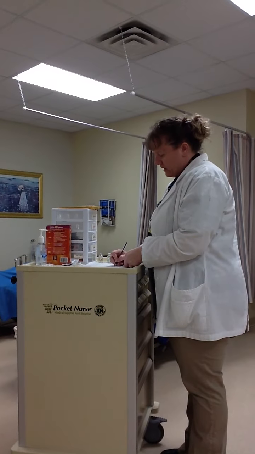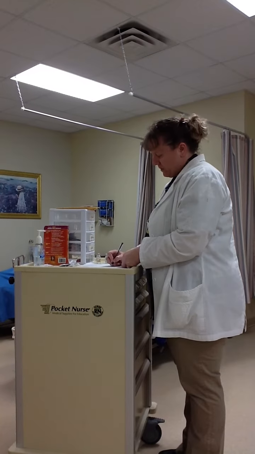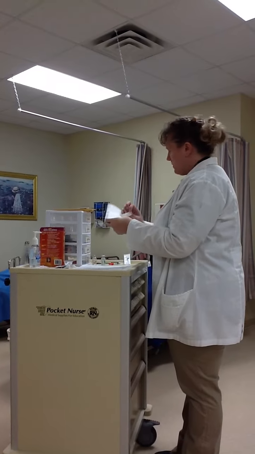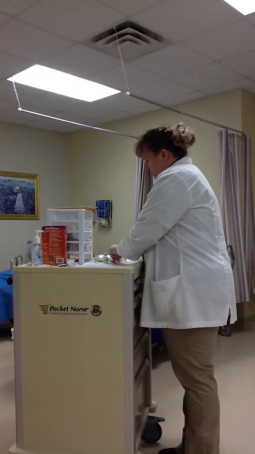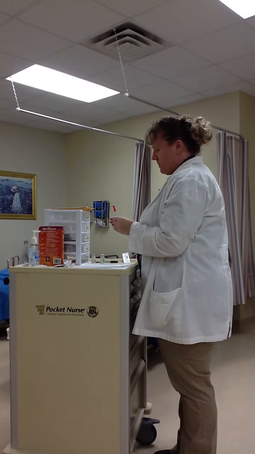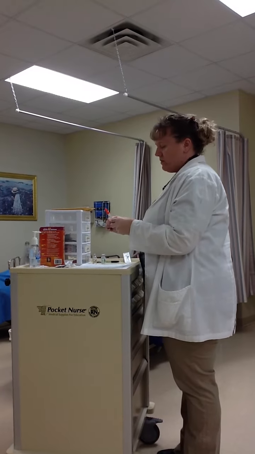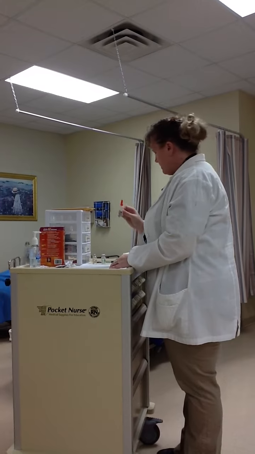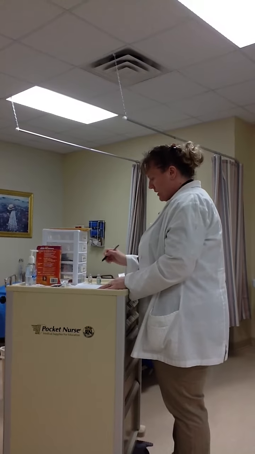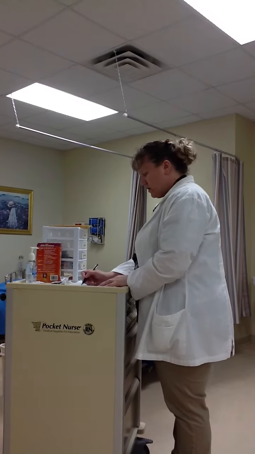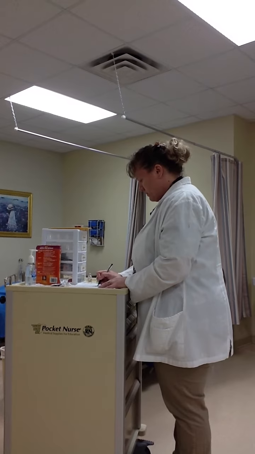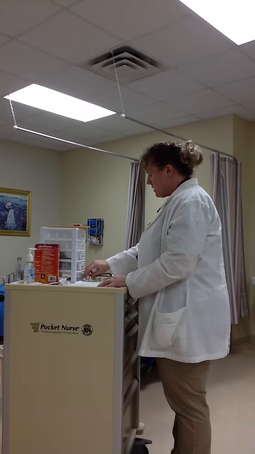Make sure that I date it, and I put my initials on it. I now have everything on here. I'm going to set this to the side. I've now done my first check. I did all of my checks, so I'm going to mark those off and set those to the side.